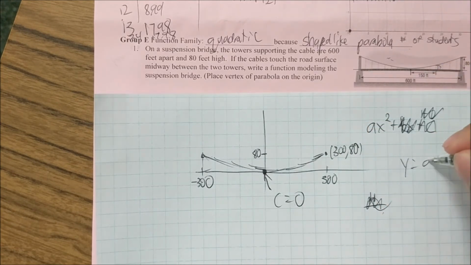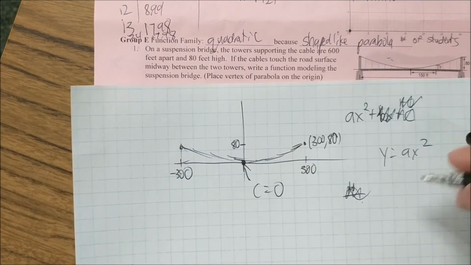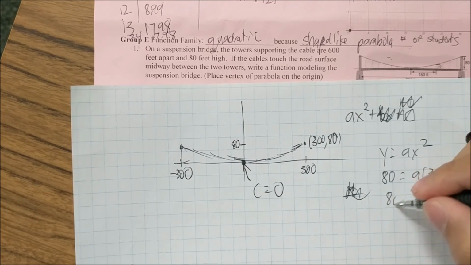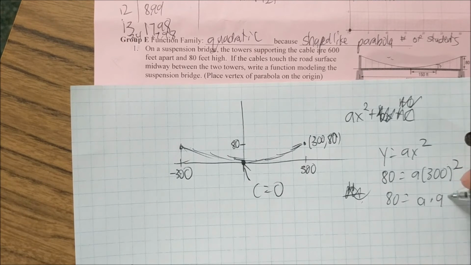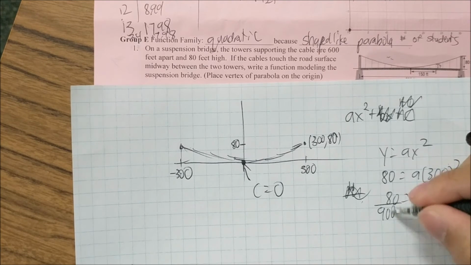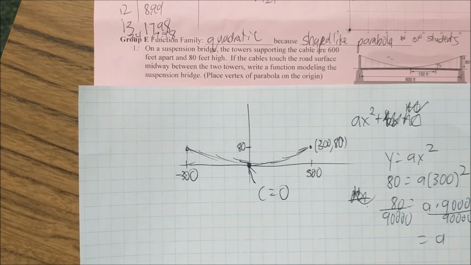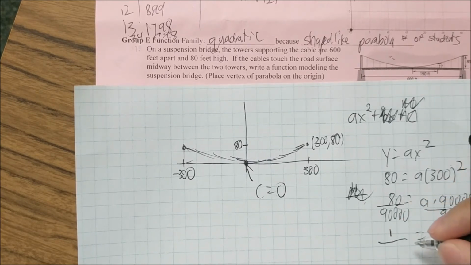If y equals ax squared, and y equals 80 when x equals 300, we just now need to solve for a. So 80 over 90,000 reduces to 1 over 1,125.